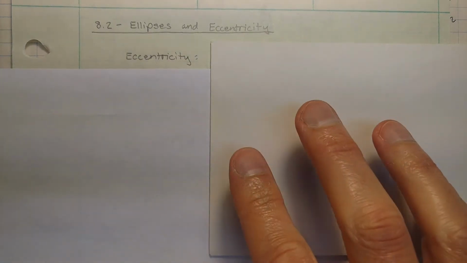Well, when we talk about an ellipse, it's a measure of how non-circular it is. So the less circular it is, the farther away it gets from what we think of as normal, the more eccentric it is. So here's the way we measure it. If we think about the ellipse and the features we talked about, basically the closer A and B are together, the more centered it is. So you think about the idea of eccentric, it's less centered.